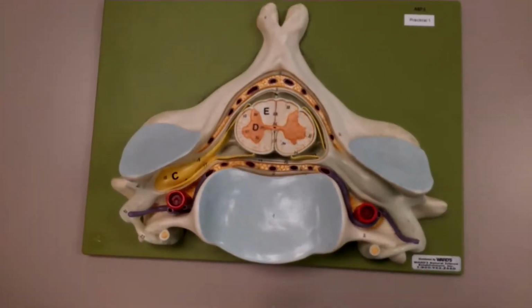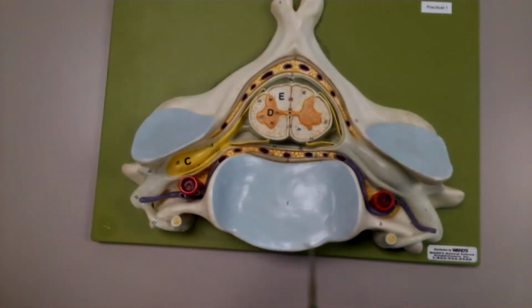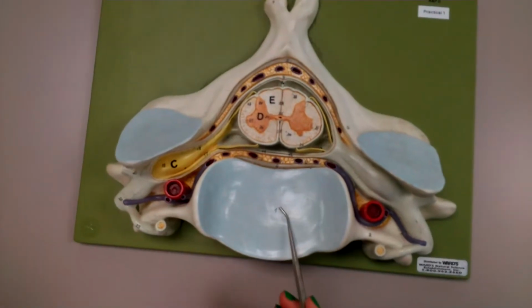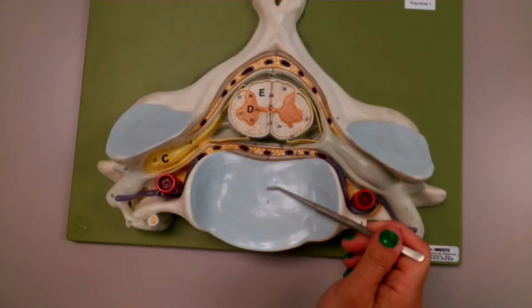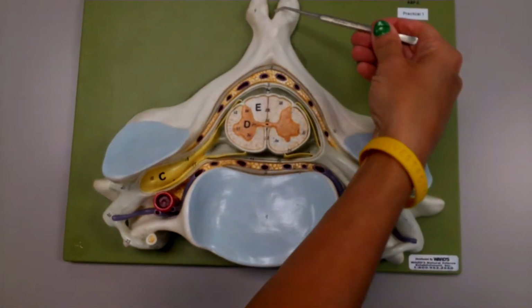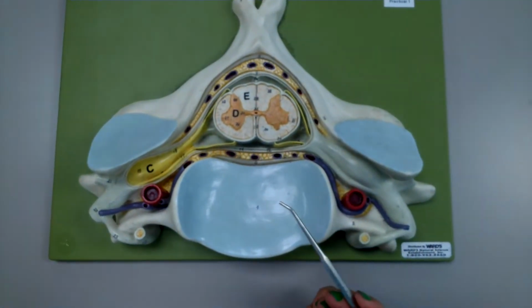This is the spinal cord within the fifth cervical vertebrae. You can see the body of the vertebrae. This is the anterior portion, the spinous process, the posterior portion.